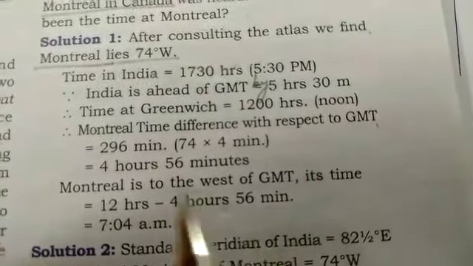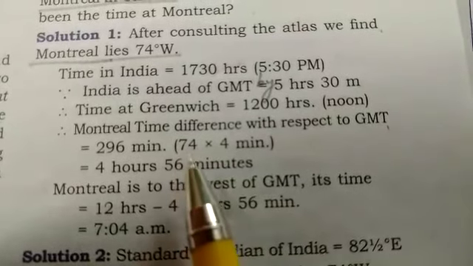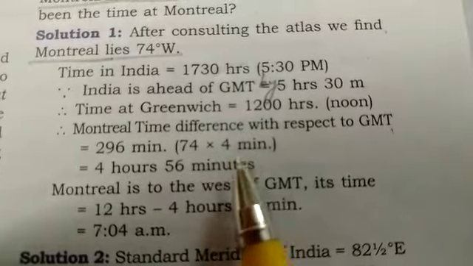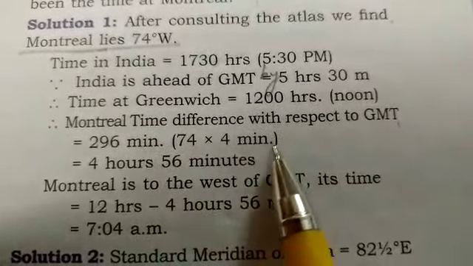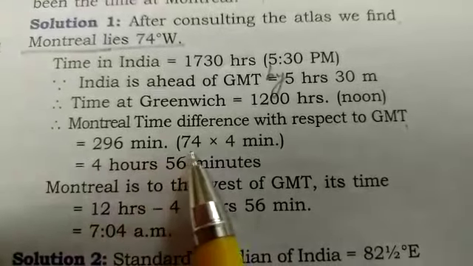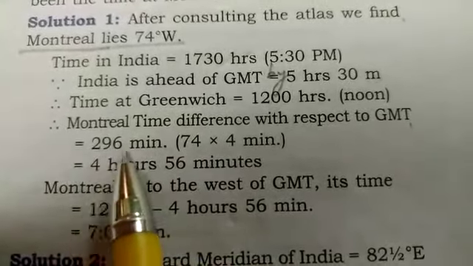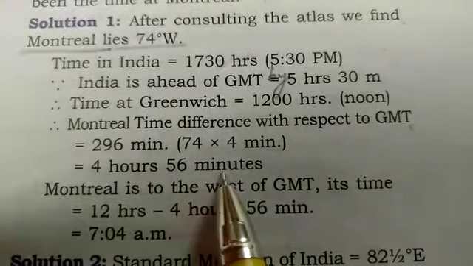All of you know, Montreal is towards the west of Greenwich, about 74 degree west longitude. For 1 degree longitude there is a 4-minute time difference. For 74 degrees longitude, it becomes 296 minutes. And if you divide 296 minutes by 60, you will get 4 hours 56 minutes.